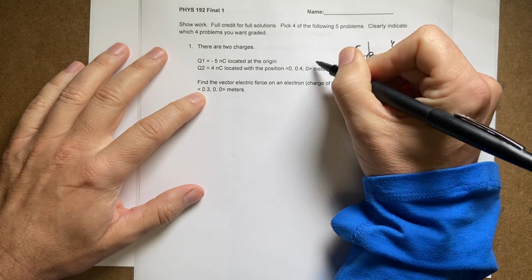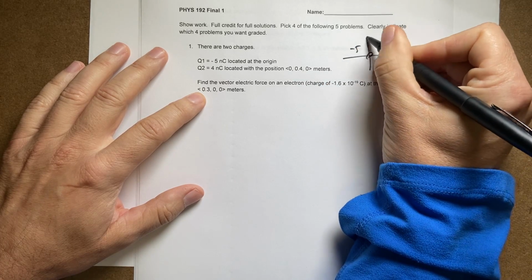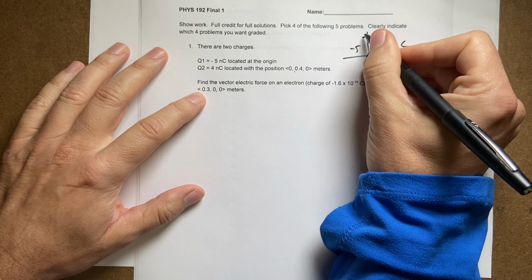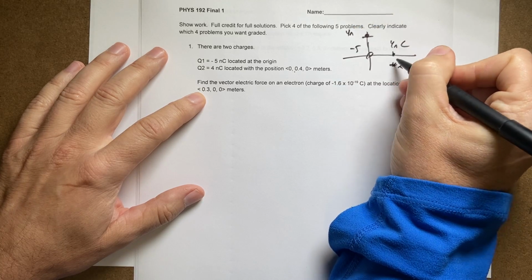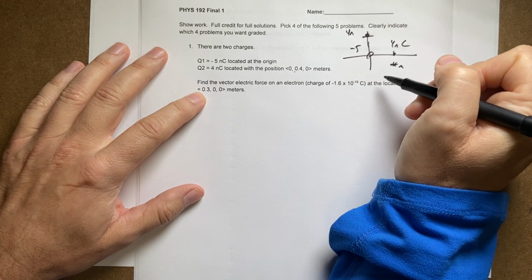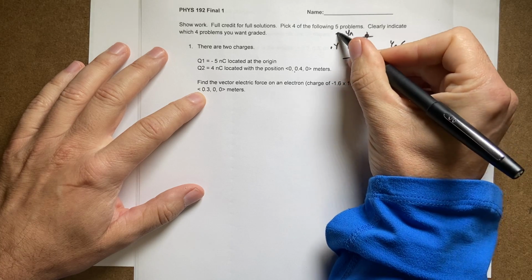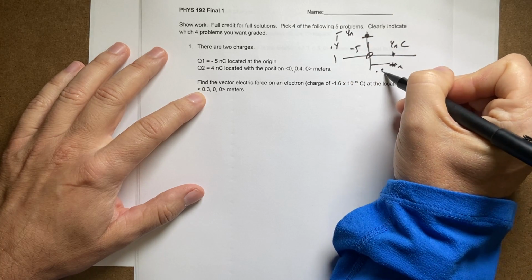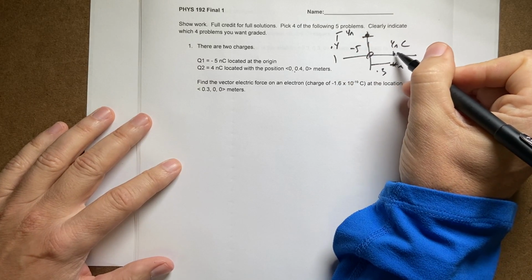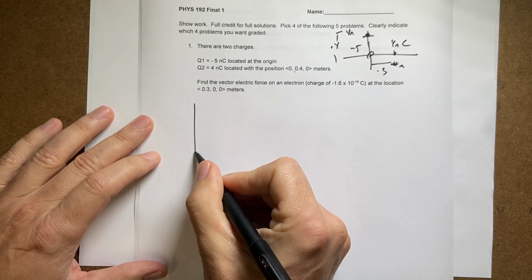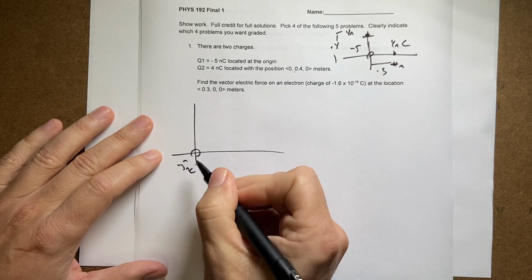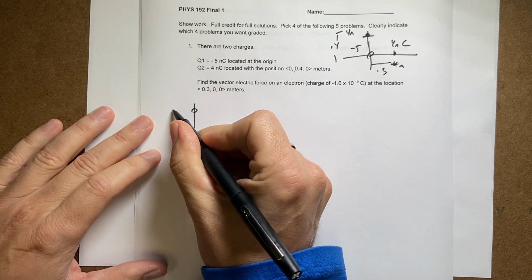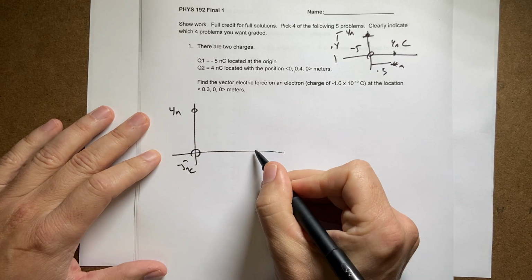Wait, I'm sorry, this is in the y direction. So it's up here. That's my 4. And then here's my electron over here. So this is 0.4 meters high, and this is 0.3 meters. Okay, so I can go ahead and put an electron there, and I'll just draw a better picture right here. Here's my -5 nanocoulomb charge. Here's my 4 nanocoulomb charge. And then here's my electron.